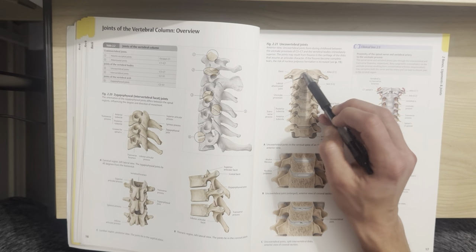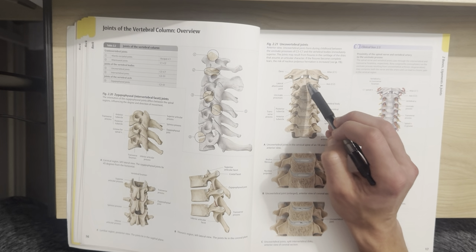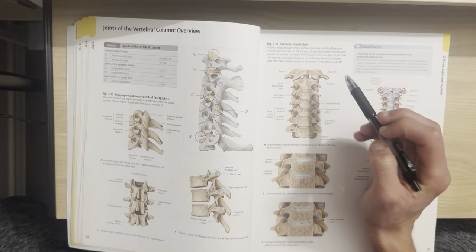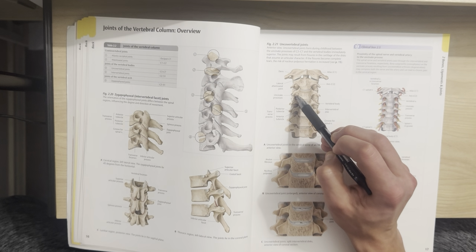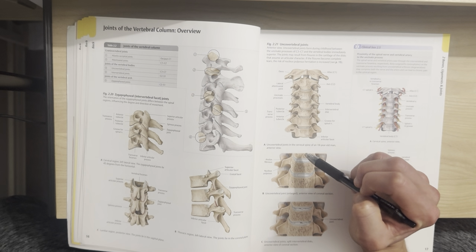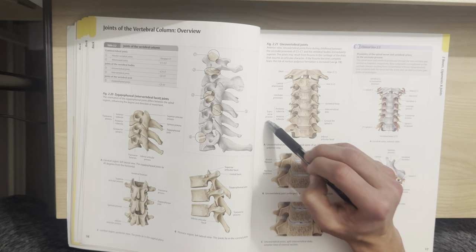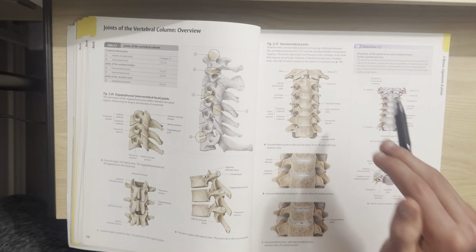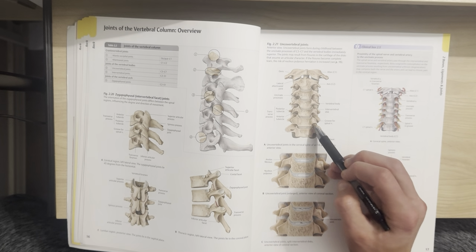So the dens, the very prominent feature on C2, the prominent feature of axis on C2. The lateral atlantoaxial joint, the uncinate processes, all the way through the C7, posterior tubercles and anterior tubercles, both parts of the transverse processes. And again, tubercle, think kind of a protrusion or something sticking out. And then the groove for the spinal nerves.